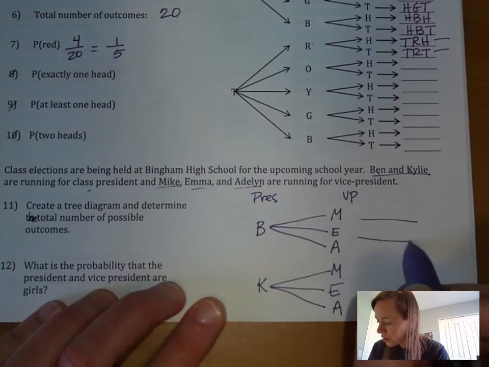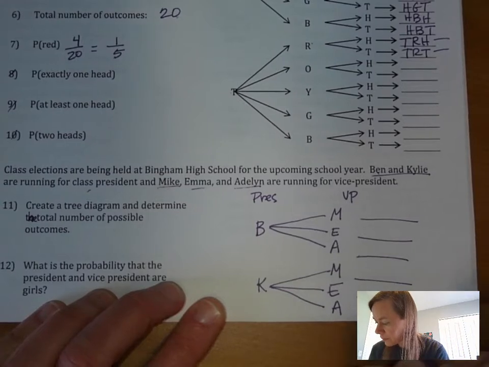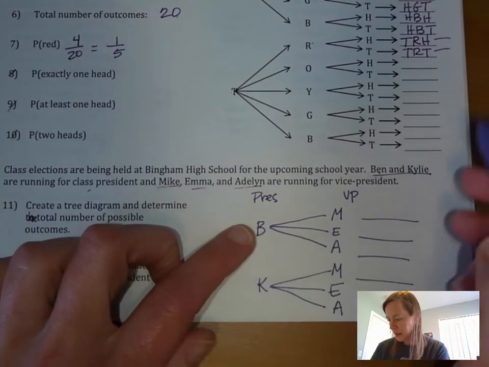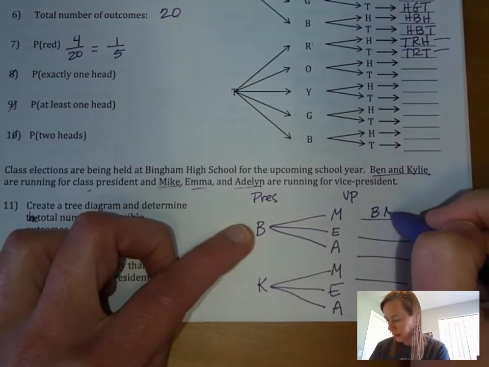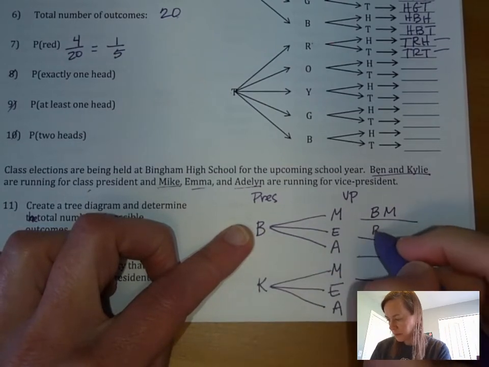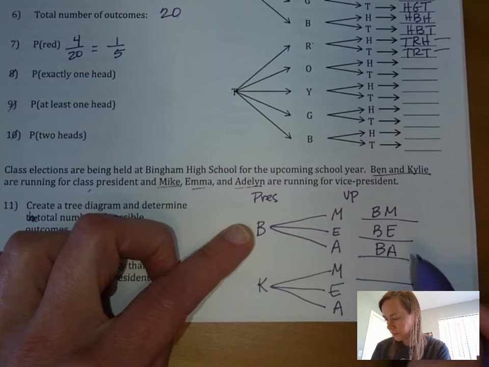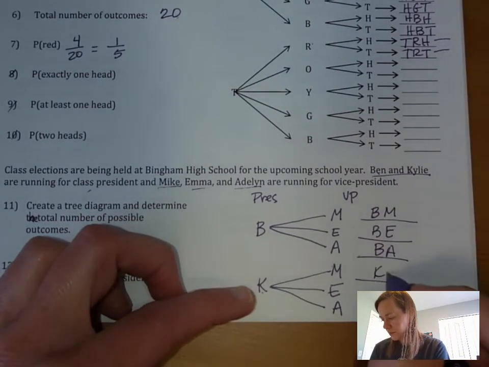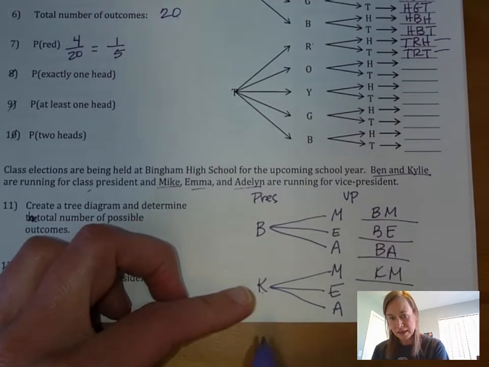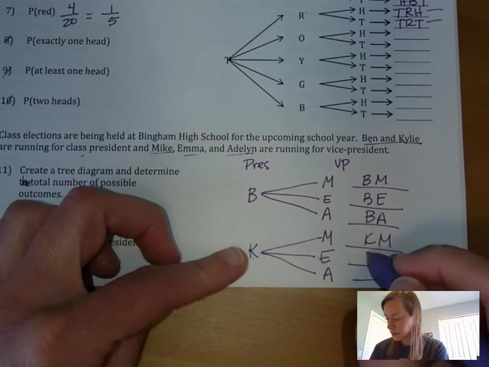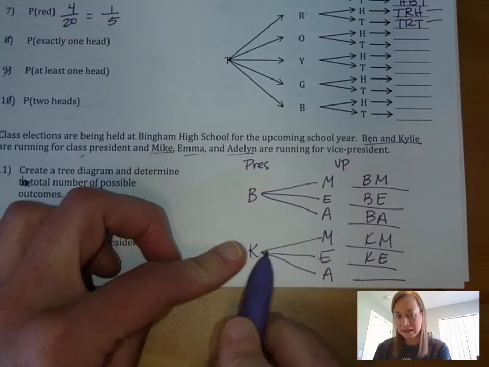So I'll just draw some blanks. So this would be B and M. So Ben and Mike. This is BE. And this is BA. KM. KE. And then KA.